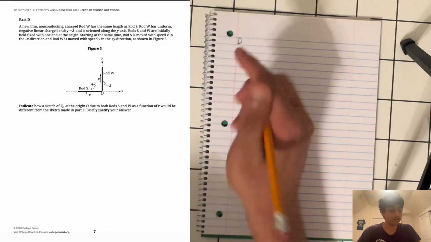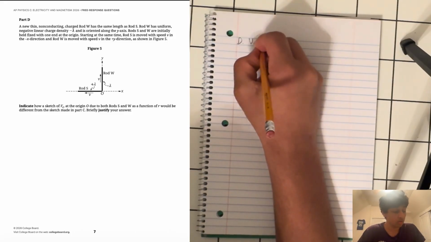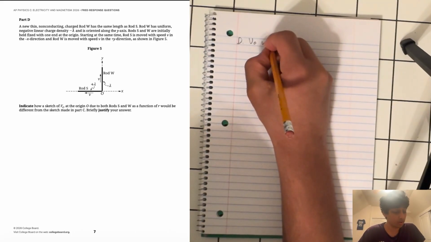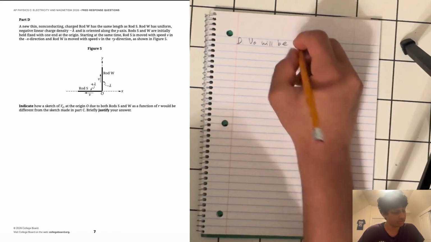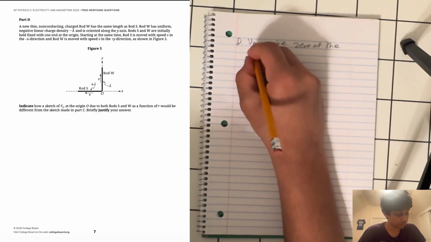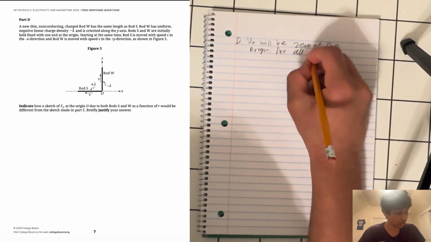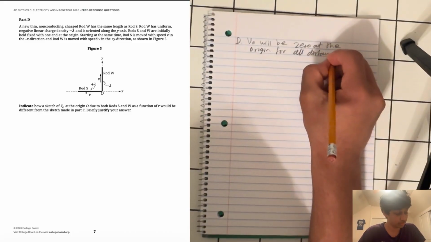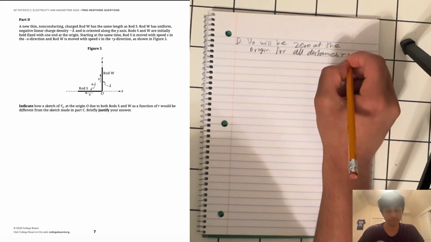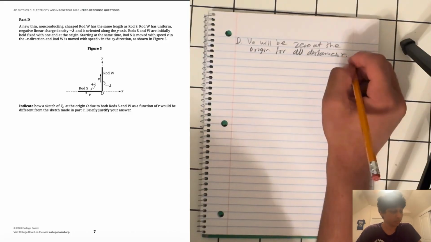So the net electric potential V naught will be 0 at the origin for all distances r.